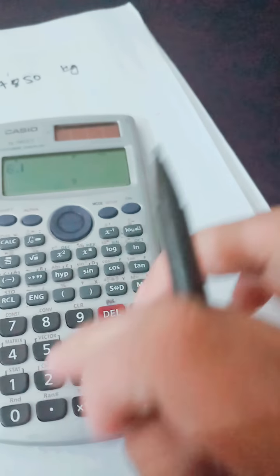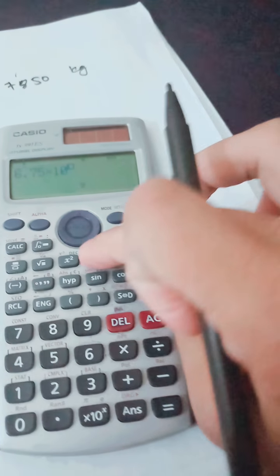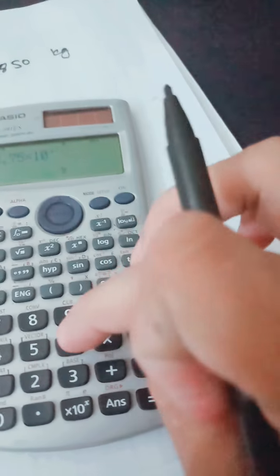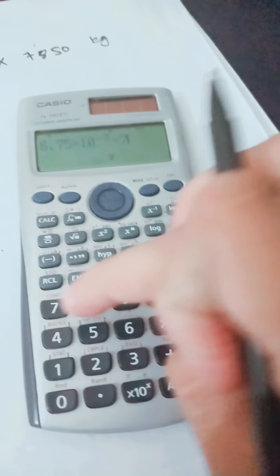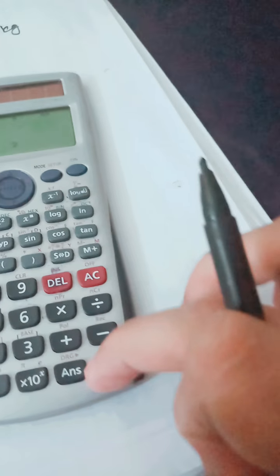Now this will become kg in total, because I am calculating in kg. So 6.75 into 10 power minus 3 into 7850 is equal to how much kg.